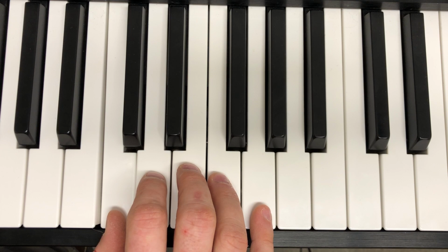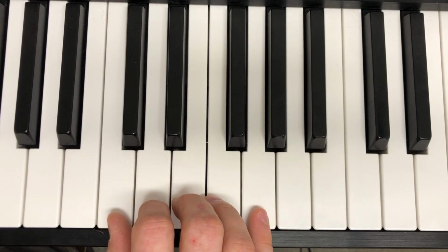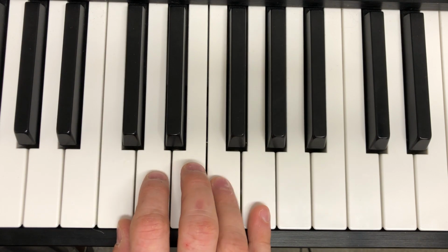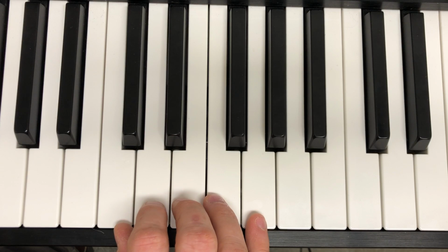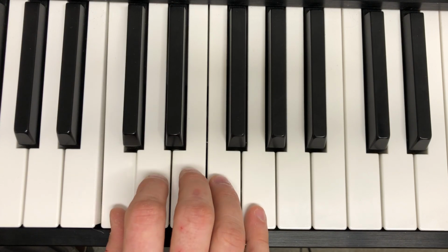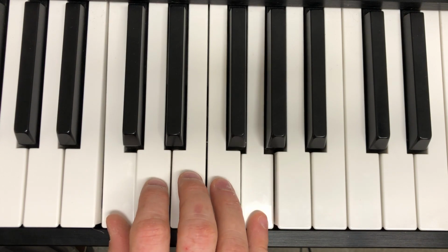For instance, C and G is what you call a perfect fifth, and it sounds like the beginning of Star Wars. It also sounds like the beginning of Twinkle Twinkle Little Star. And it has a particular sound when you play it together as well, a very peaceful sound.